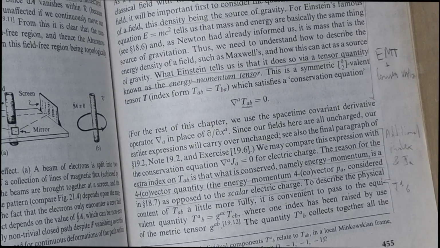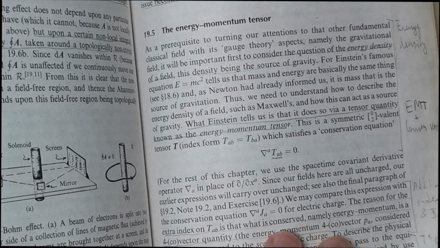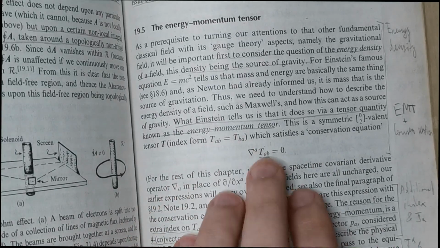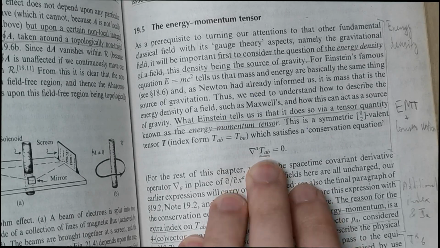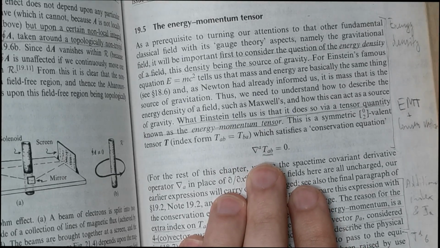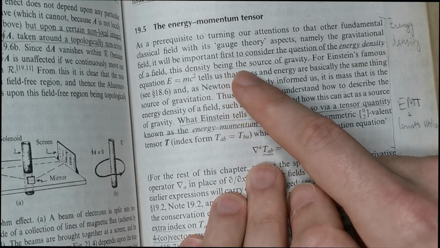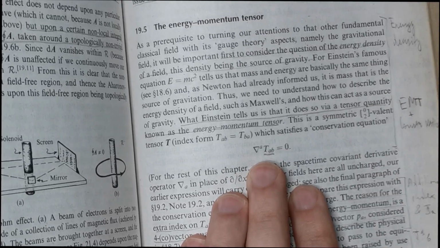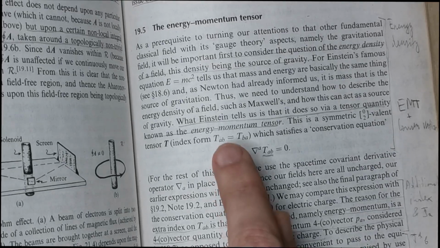Yeah, so that was a short introduction, and that's probably the first half of section 19.5. Here you can see the continuity equation for that energy-momentum tensor. The basic idea is that we need to consider the energy density of a field, and this density is the source of gravity. Mass is energy, and we can encode the mass distribution with energy distribution. That's done by the energy-momentum tensor.